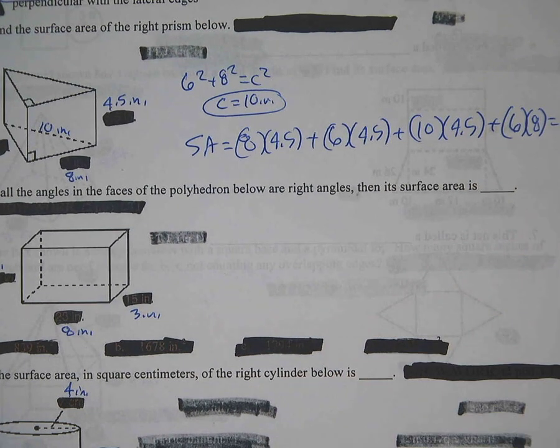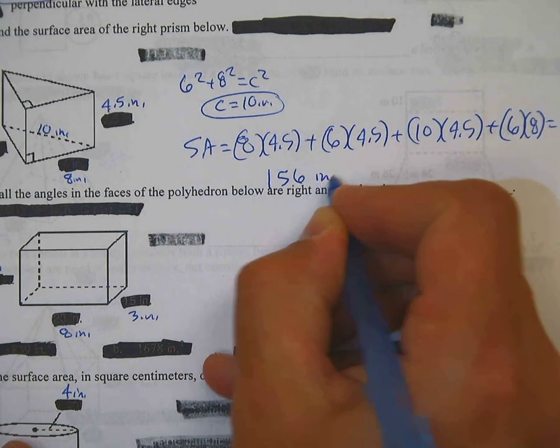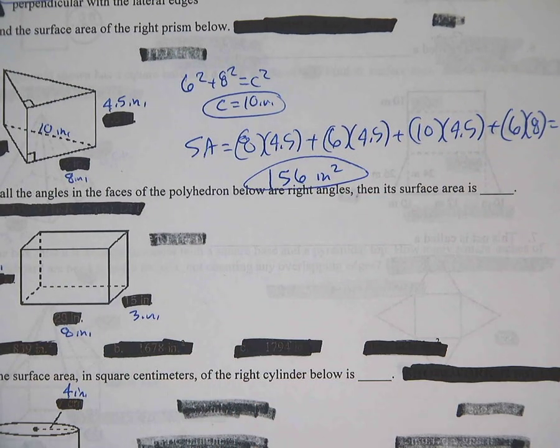So let's do that very quickly. Let's see, 8 times 4.5 plus 6 times 4.5 plus 10 times 4.5 plus 6 times 8. And you get a surface area of 156 square inches. So that'd be your answer.